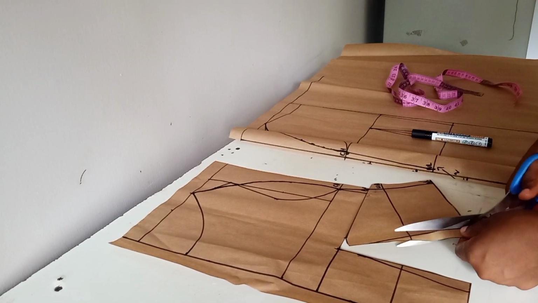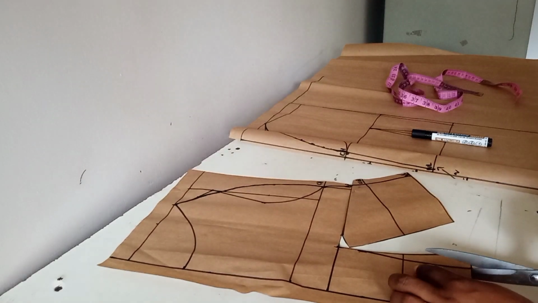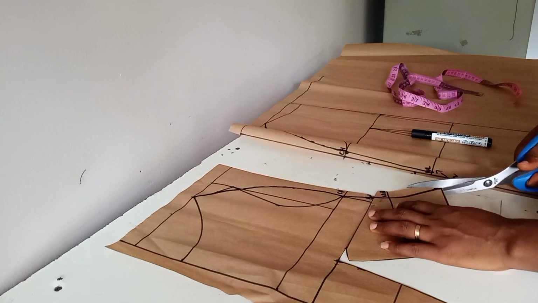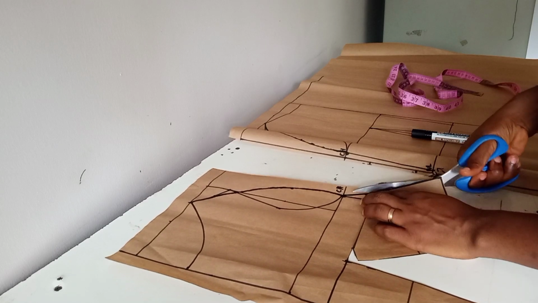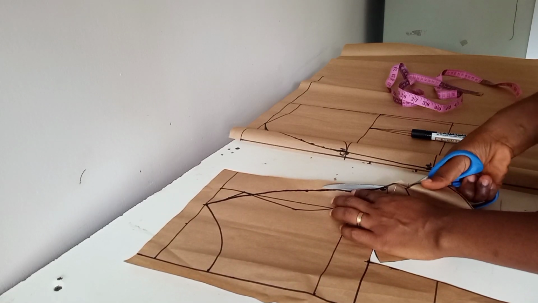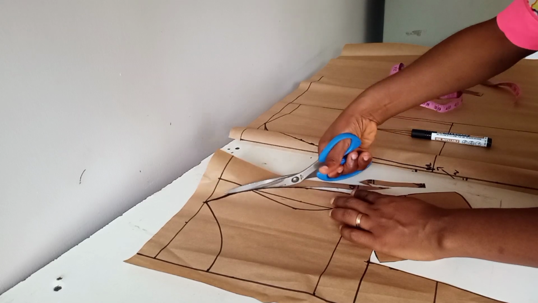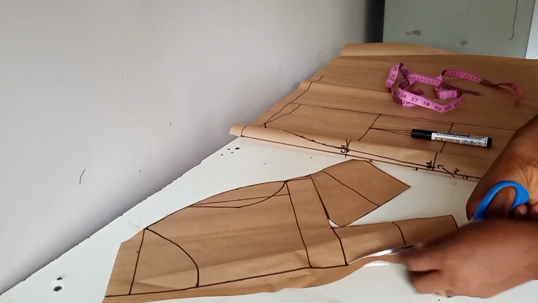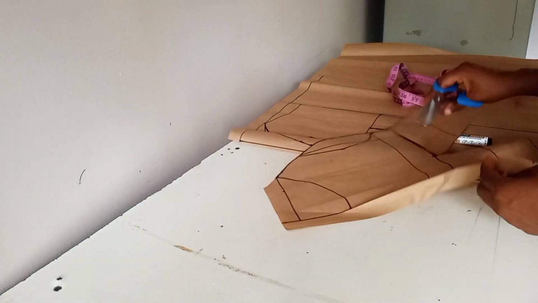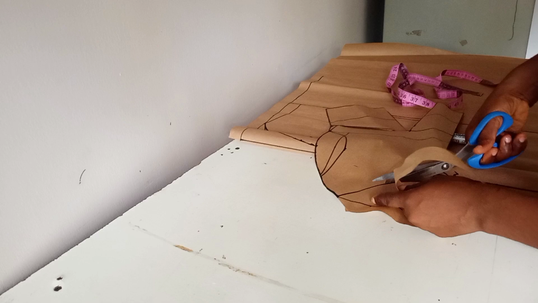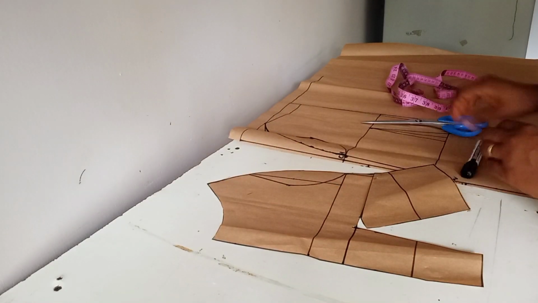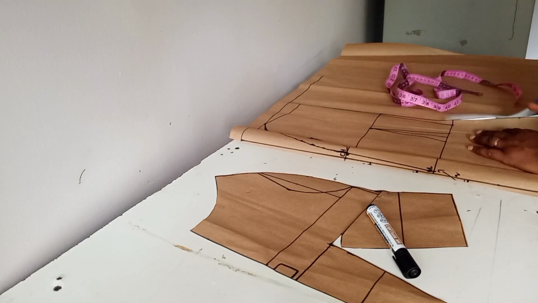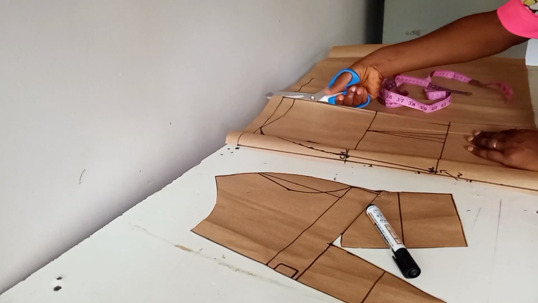Now I'll just trim out this excess we have there. They are no longer needed. Okay, and then I'll just go ahead and cut out the entire pattern. Please note that your front pattern is on fold, and then I'm going to cut out the back also.